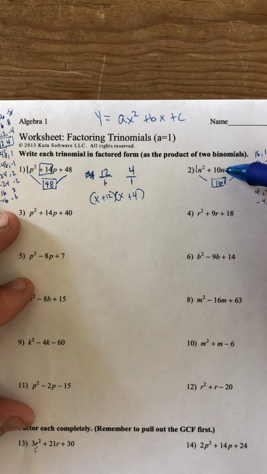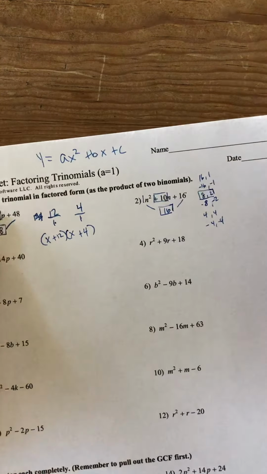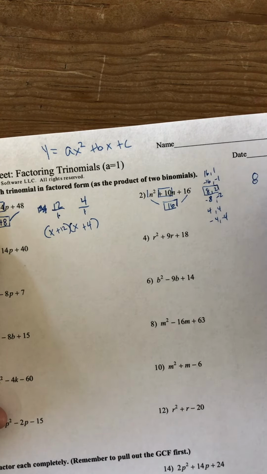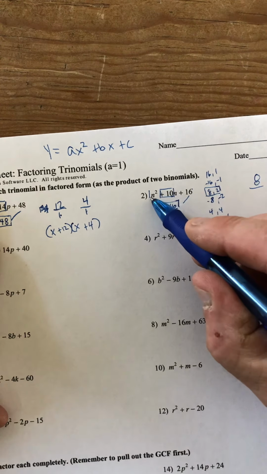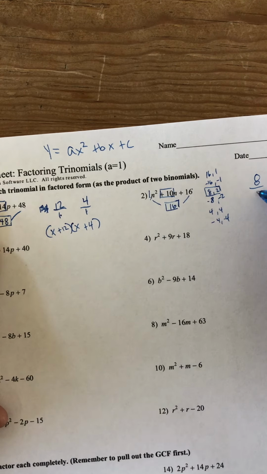We're looking for those factors that add up to our middle term, our B term, which is positive 10. And we know that 8 plus 2 is positive 10. So write your 8 and your 2. Make them both into fractions and then put them over my A term, my first term, which is 1. Today I know I'm not going to be able to reduce. So then I'm going to do my 2 sets of parentheses. I know I have 1x and a positive 8, and I have 1x and a positive 2.